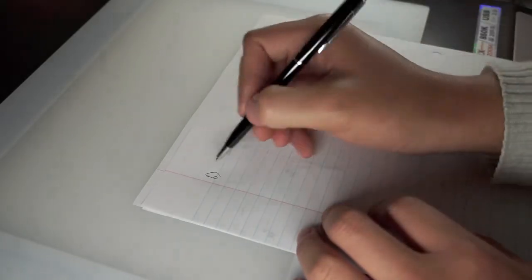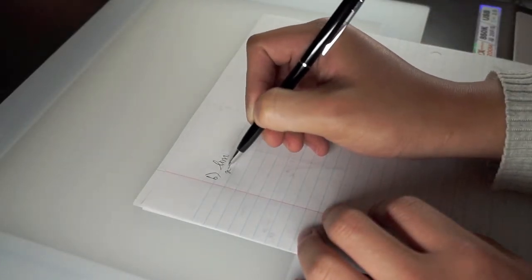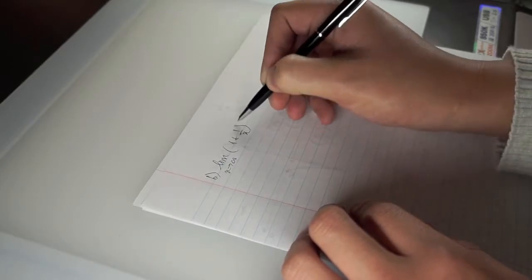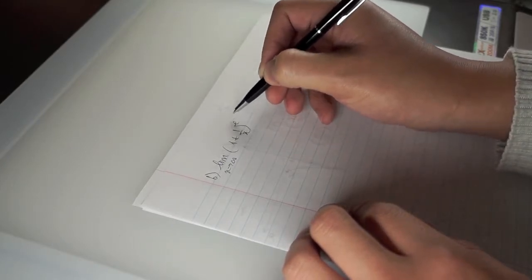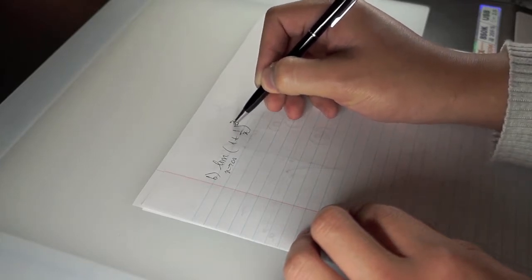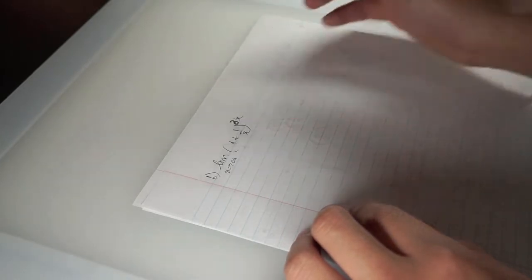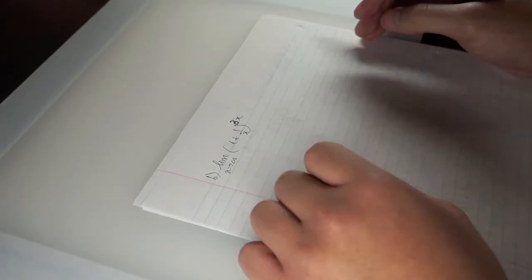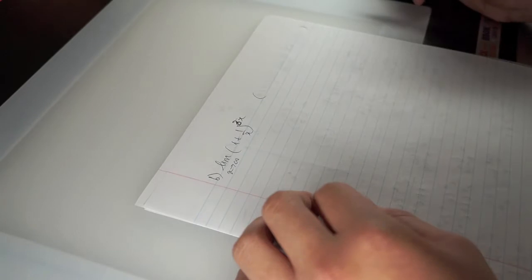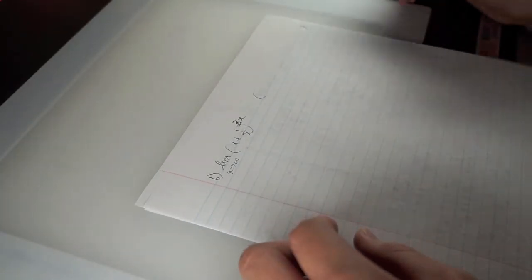For B, they said evaluate the limit as x approaches infinity of (1 + 1/x)^(3x). We talked about it before: before we do anything, we try to evaluate what the whole thing is doing.